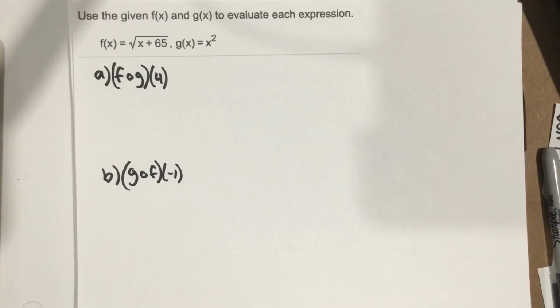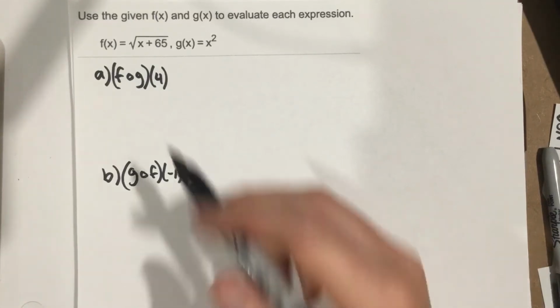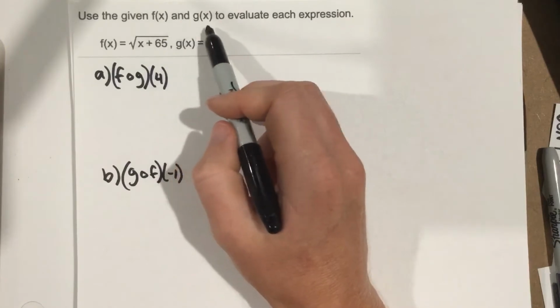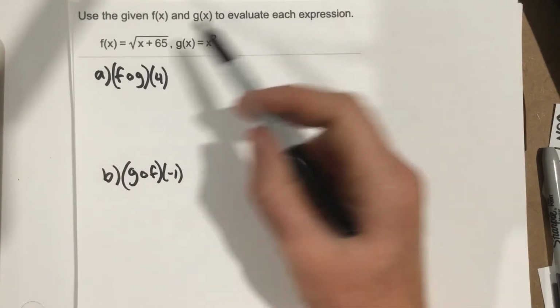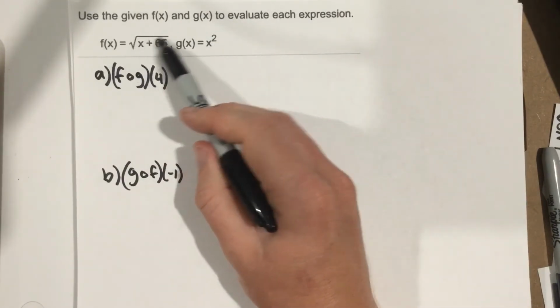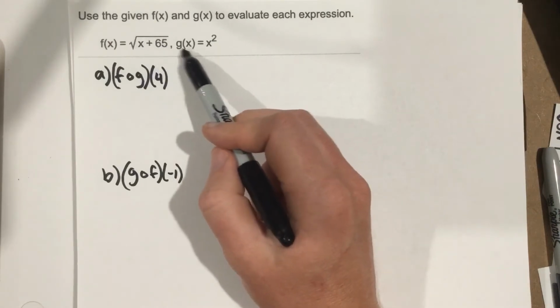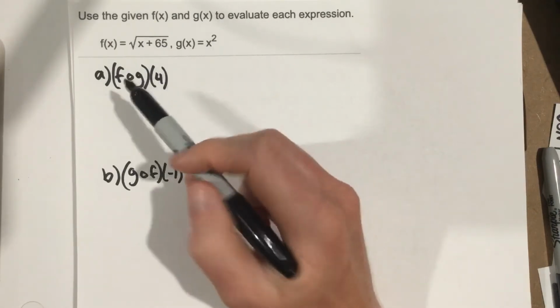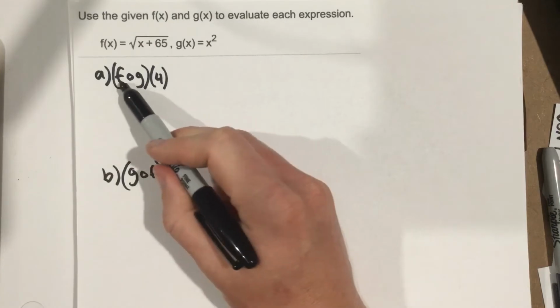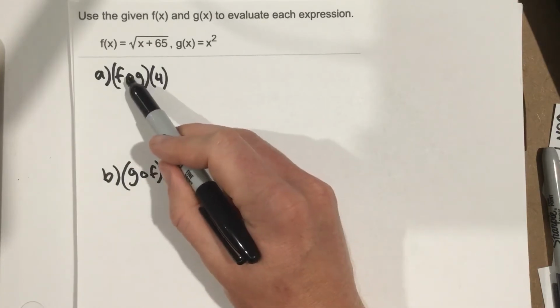This is problem number 6 from section 5.1. In this problem they say use the given f of x and g of x to evaluate each expression. We've got f of x is root of x plus 65 and g of x equals x squared. Now it says we want to do f of g of 4. That's how you say that little circle there.